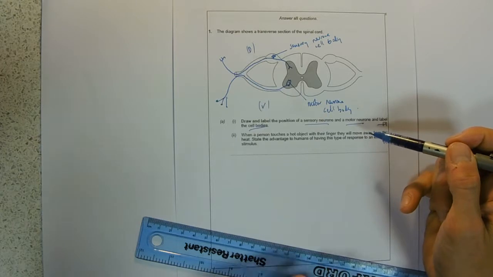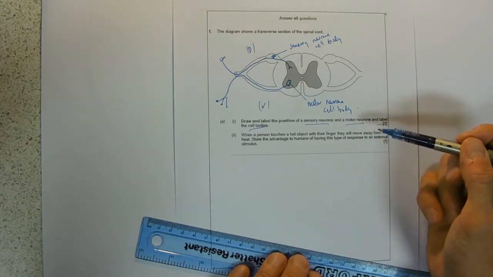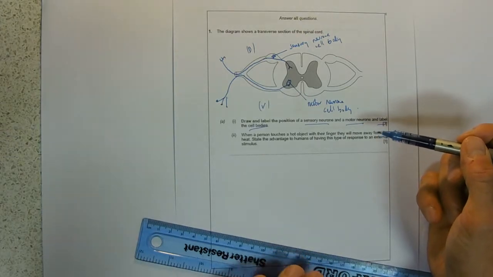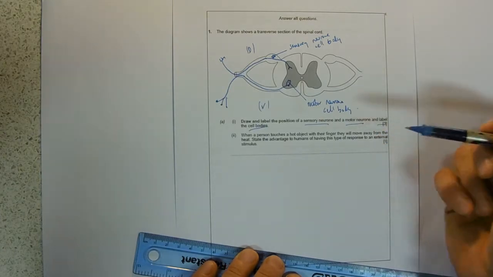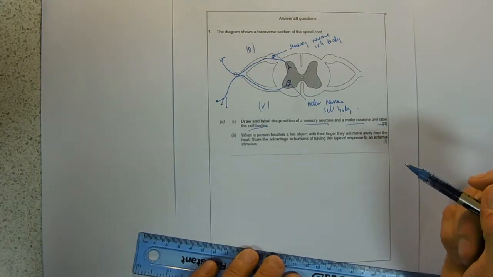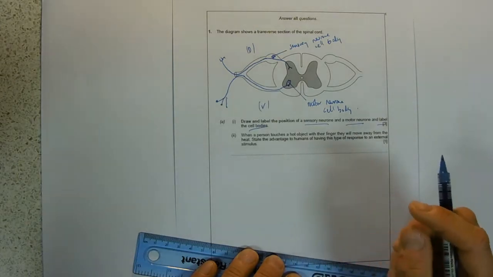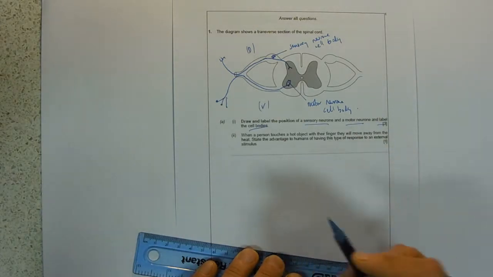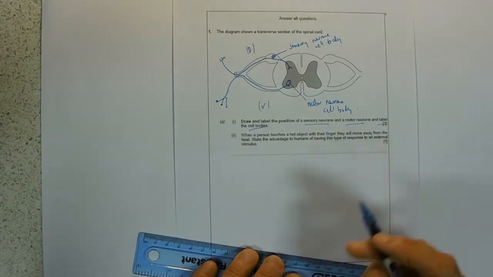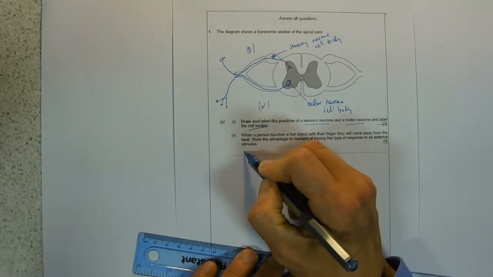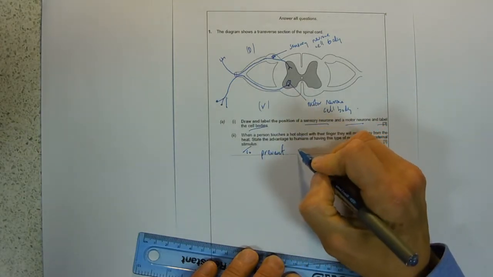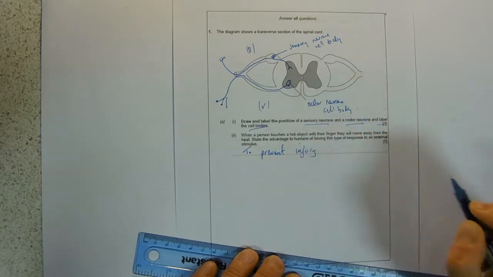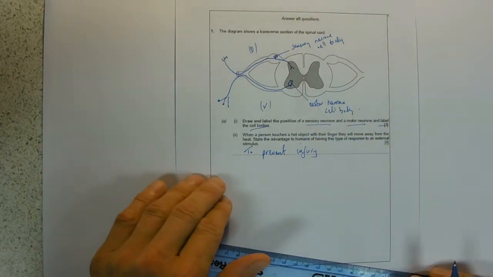Part A2, when a person touches a hot object with their finger, they will move away from the heat. State the advantage to humans of having this type of response to an external stimulus. This is why do we have reflexes, really. Again, AO1, you should just know why you've got reflexes, and it's to protect from injury or harm. You don't want to be keeping in contact with a hot object. So to prevent injury, harm, or further injury.